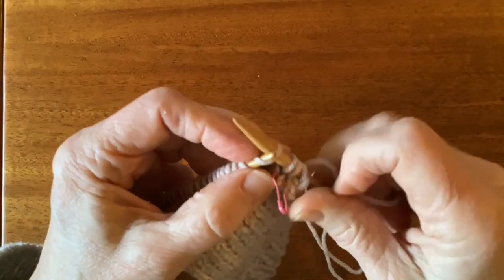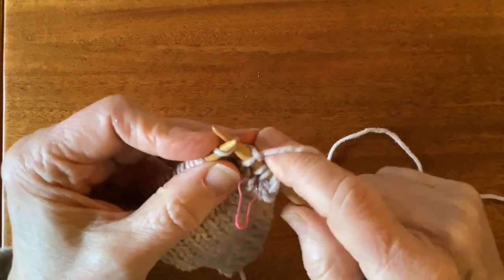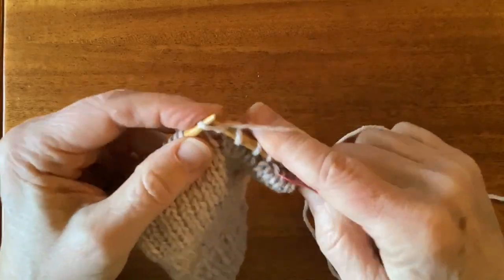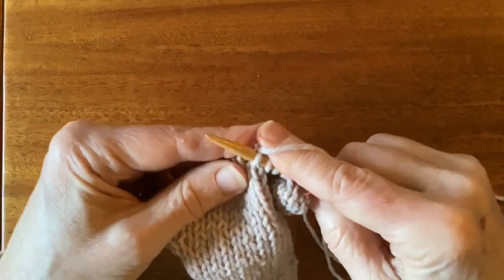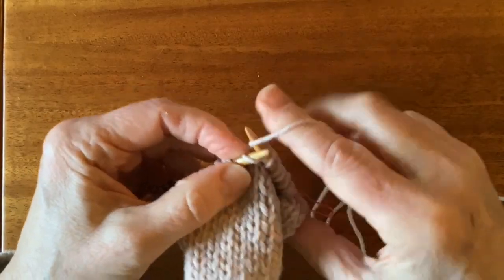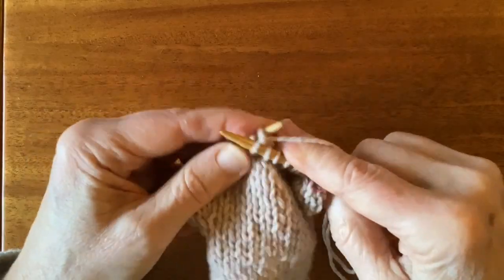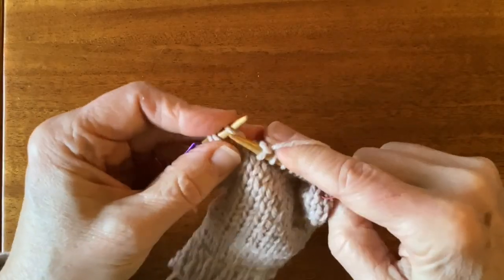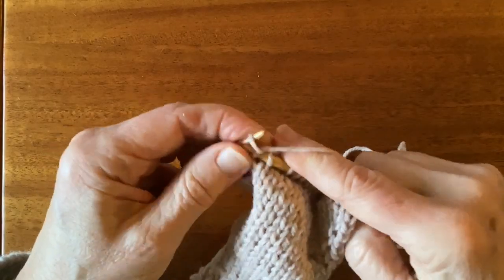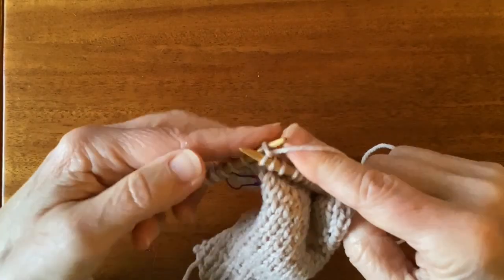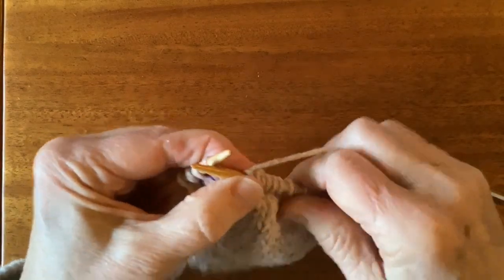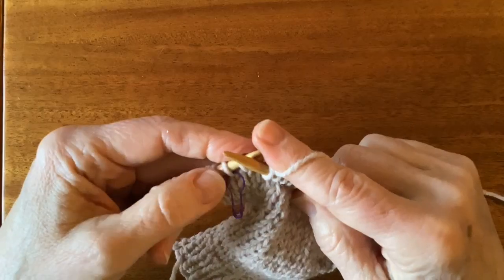So again, I'll bore you by just knitting across really quickly, or as quickly as I can. I'm using needles that are kind of big for this particular yarn, but I think these larger stitches are easier to see. So I'm going to stop when I have 2 stitches left before my little edging. So 1 more. And now this will be the right leaning decrease.